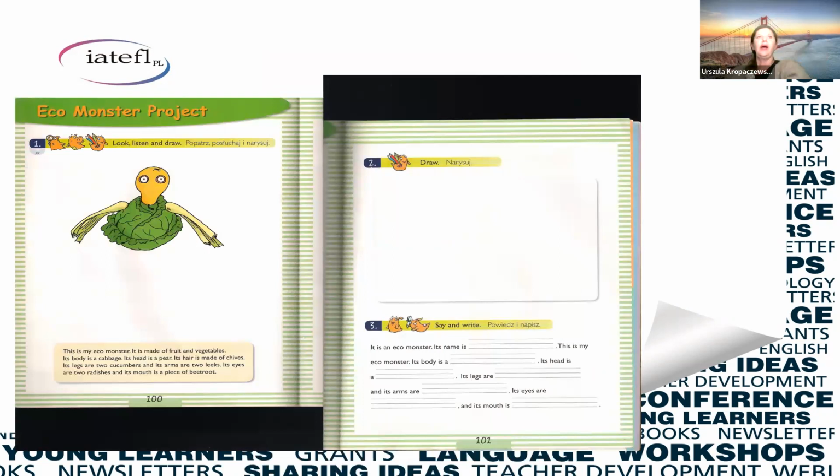Okay, some other project: when we introduce vegetables, or when we revise the words in connection with vegetables, why not make an eco monster with our students. They can make it here by drawing some vegetables, but they can also bring fruit and vegetables and create the monster. Here is the example where they can draw the monster, but I do recommend bringing fruit and vegetables and creating the eco monster in the classroom, and then they have to write about the eco monster.